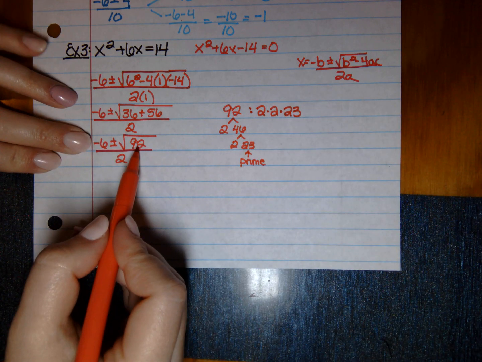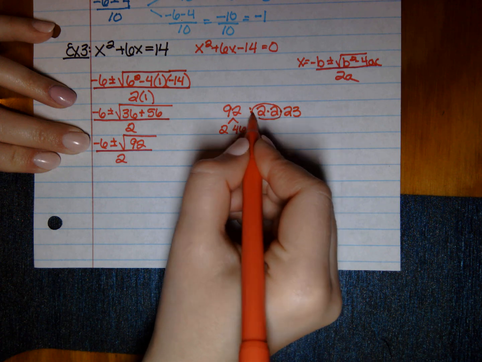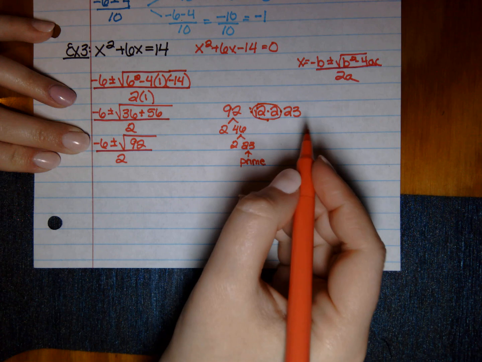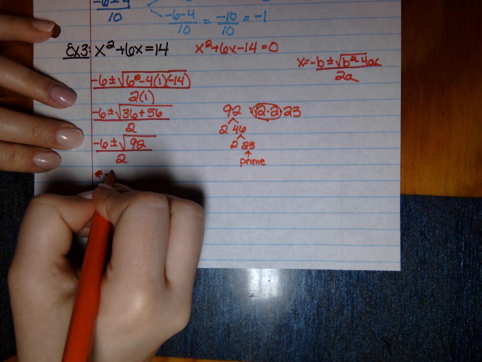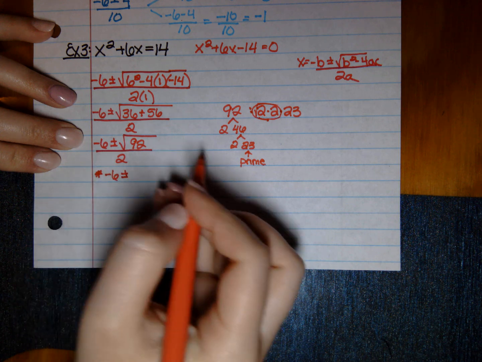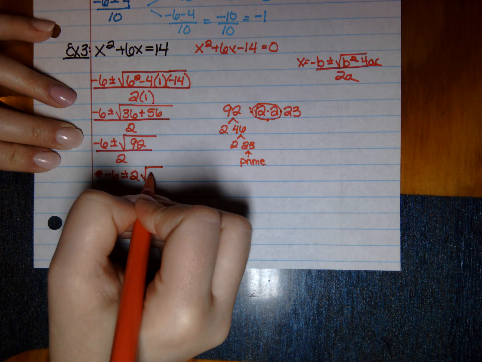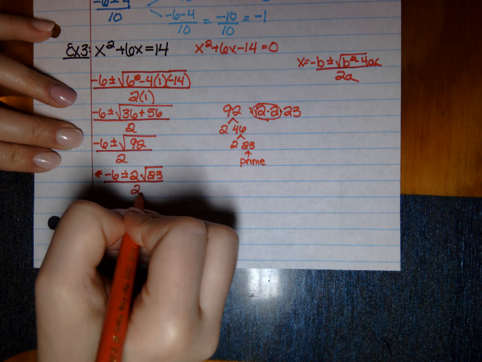So when I rewrite this radical, a single 2 comes out because that would be square rooting 4. So when I rewrite this, I'm going to have negative 6 plus or minus 2 radical 23, because I was able to factor that out, all over 2.